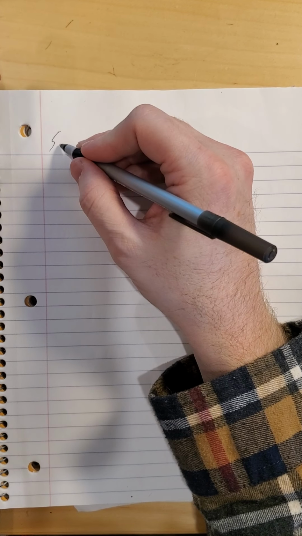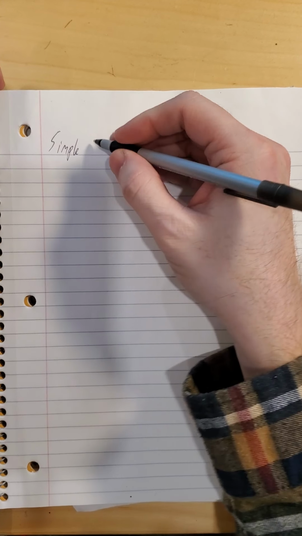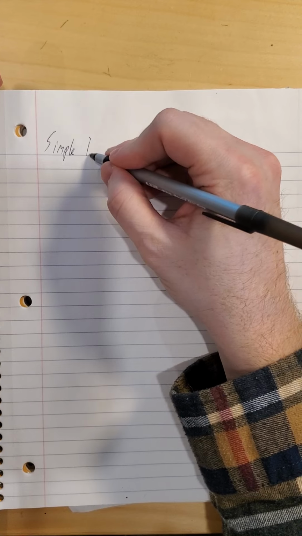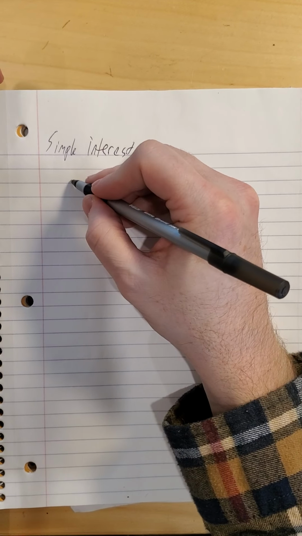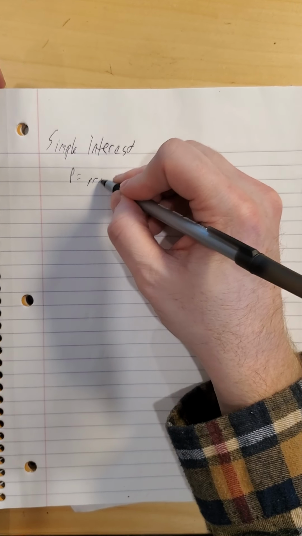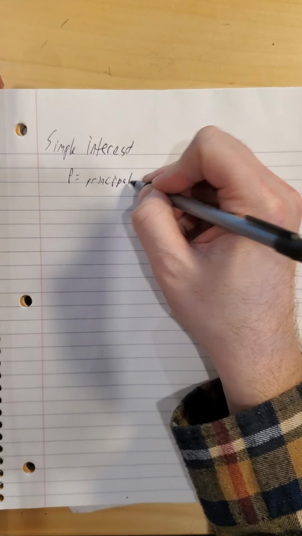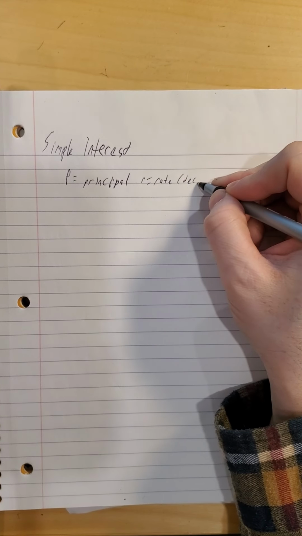To start with more of the concept, we'll look at simple interest first and build the compound. Like in Chapter 1, reminder, P is principal, R is the rate. Make sure we go to decimal form.